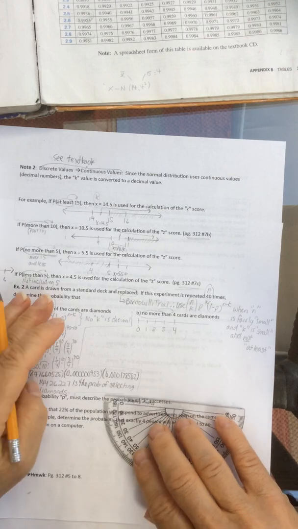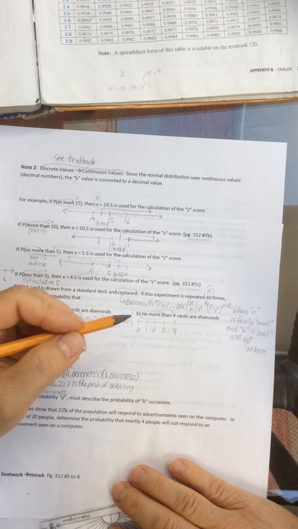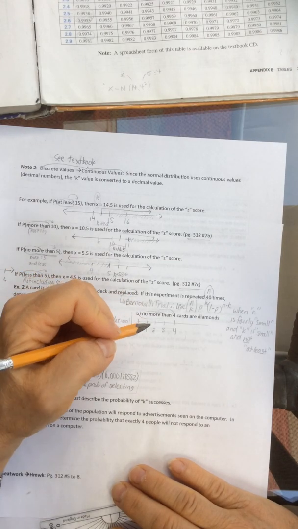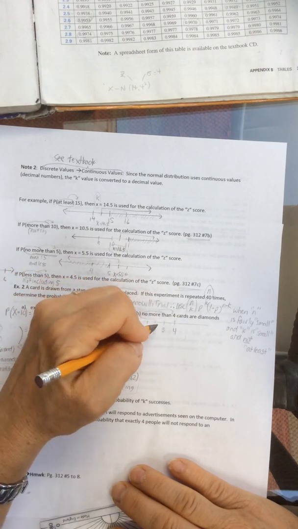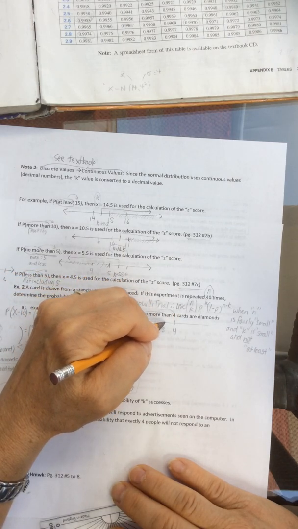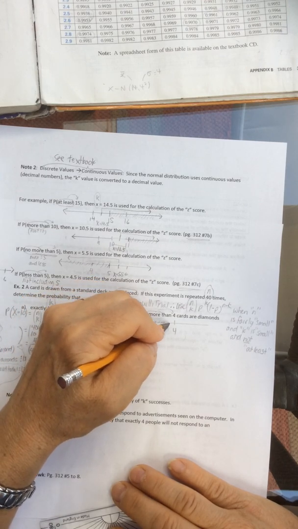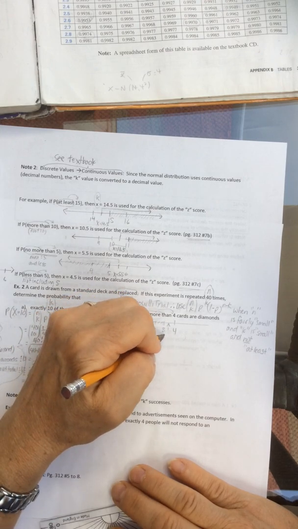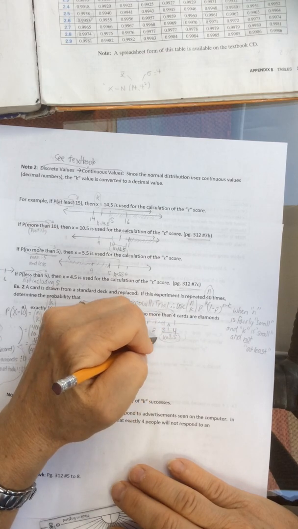Now, I can certainly do that if I wanted to, or I could try the normal distribution. If you want to do the formula, you can definitely do that. If I want no more than 4 cards of diamonds, I have to use all of this. But because the value of the K successes is X equals 3.5, I have to deem that K in this case is 3.5 and less than that.